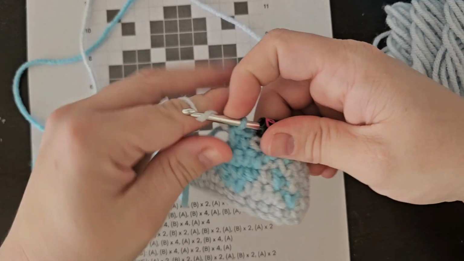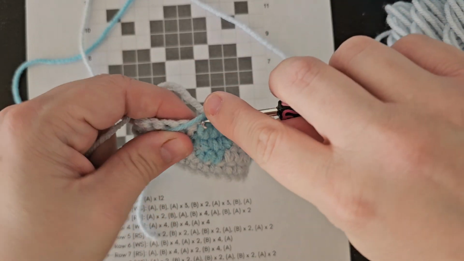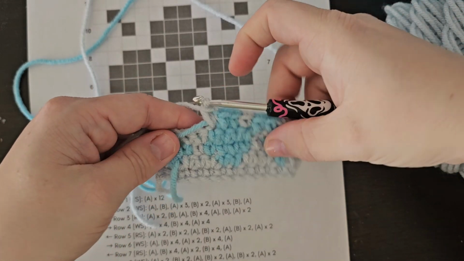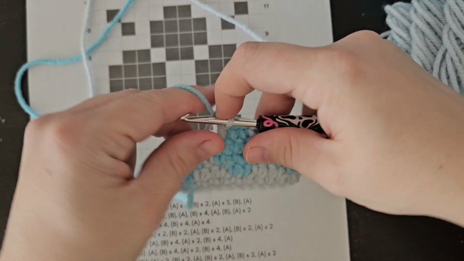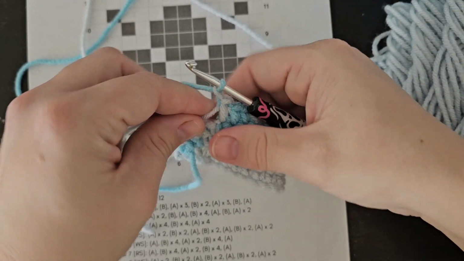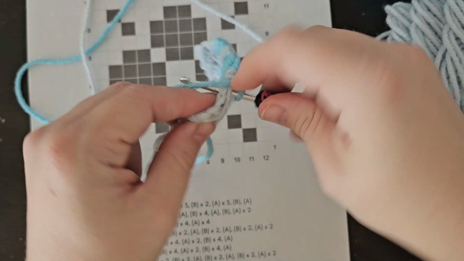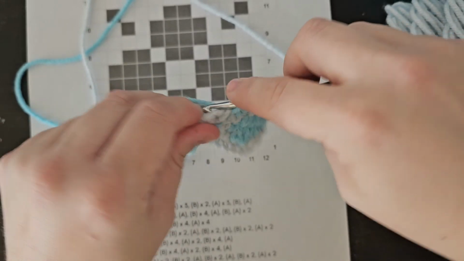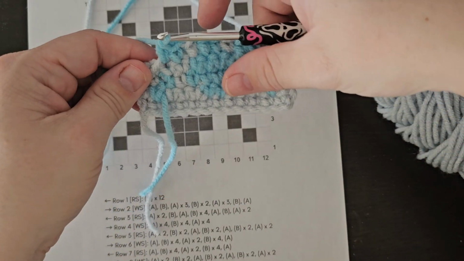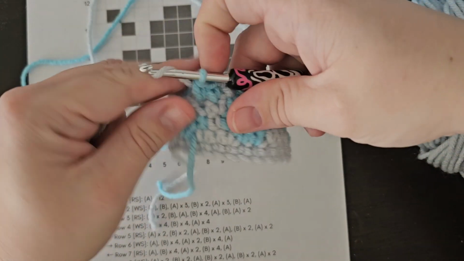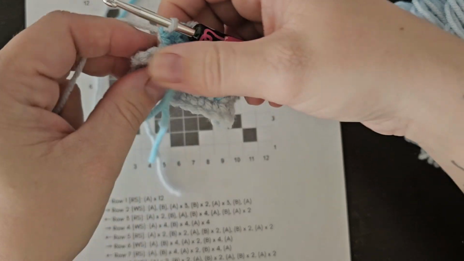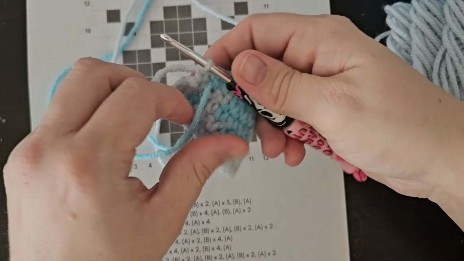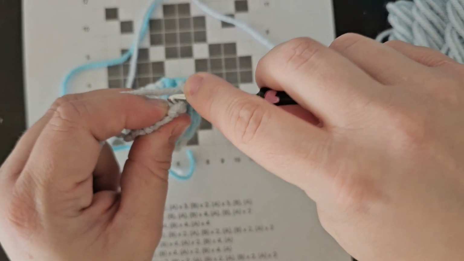then we have 1A, two B, and then 2A, and I went ahead and just dropped the B color.